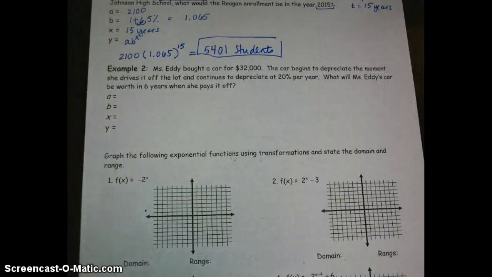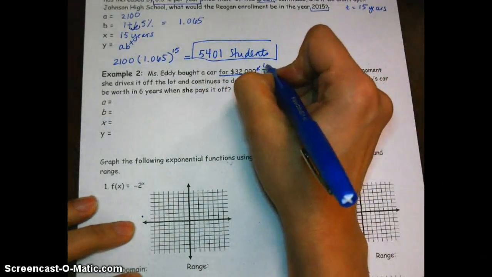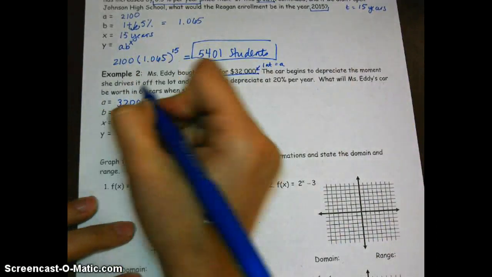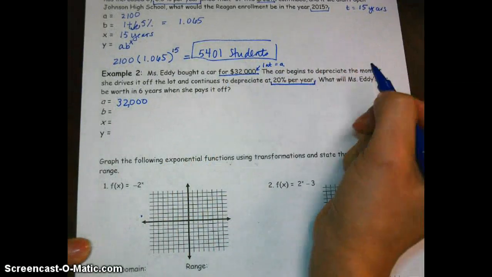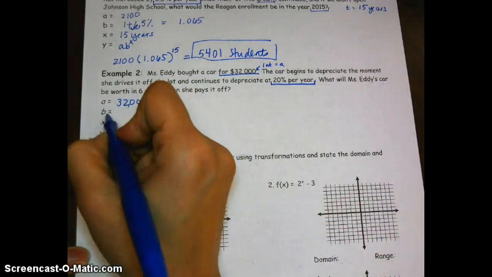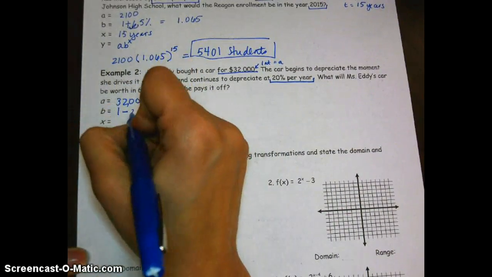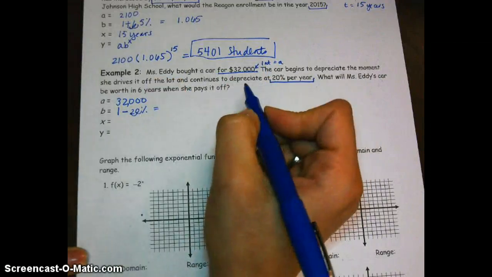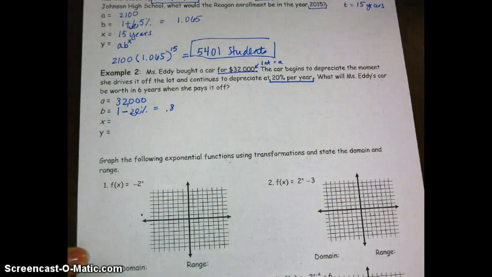All right, so next example is about a car, right? The car was bought for this. This is your initial amount, or A, right? It begins to depreciate after you drive it off the lot and continues to depreciate at 20%. So for my B value, instead of doing plus, we're going to minus because we're talking about decreasing. We're doing decrease of 20%. As a number, remember we're going to have to move over the decimal place. So we got 1 minus 0.2, which is 0.8. So my B value is actually 0.8.